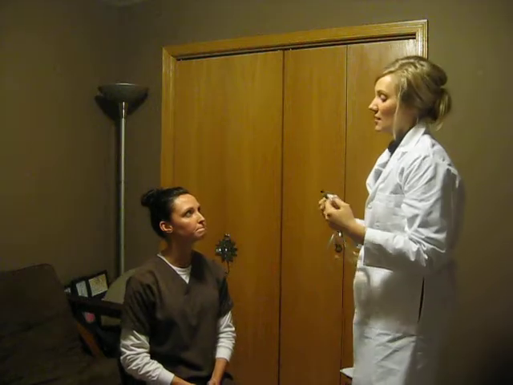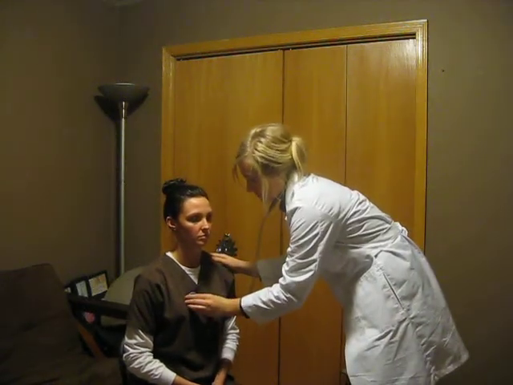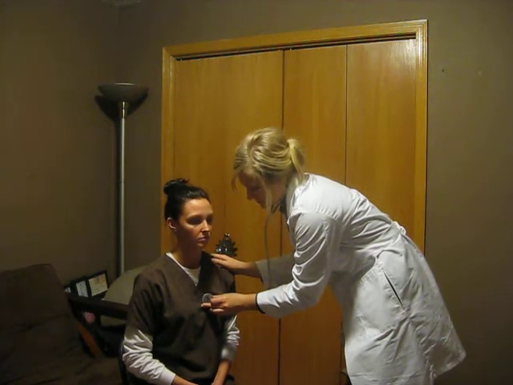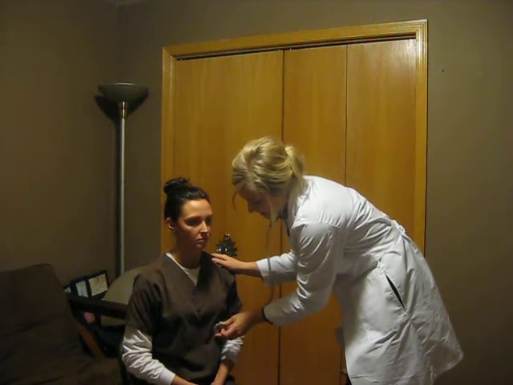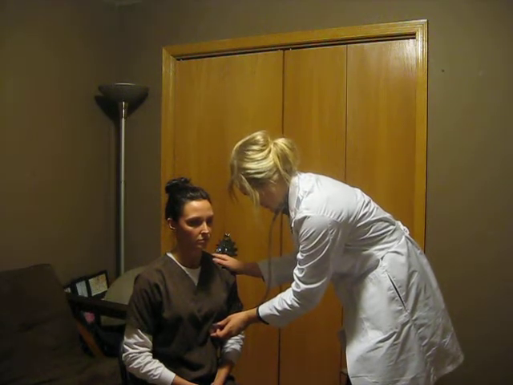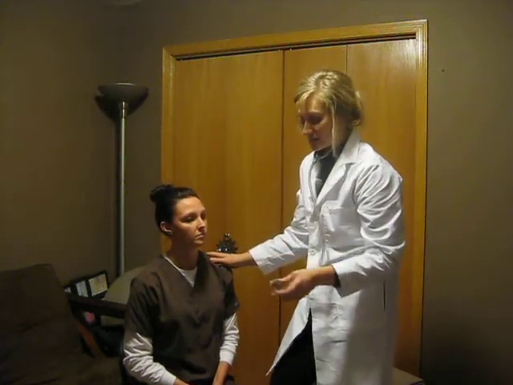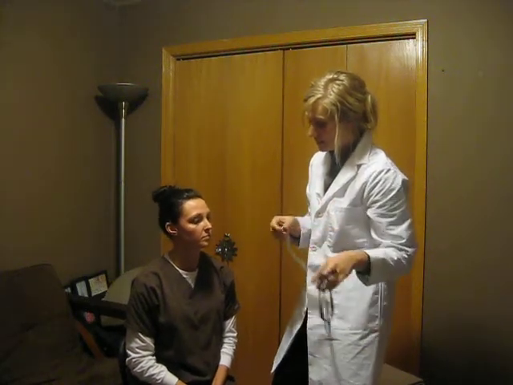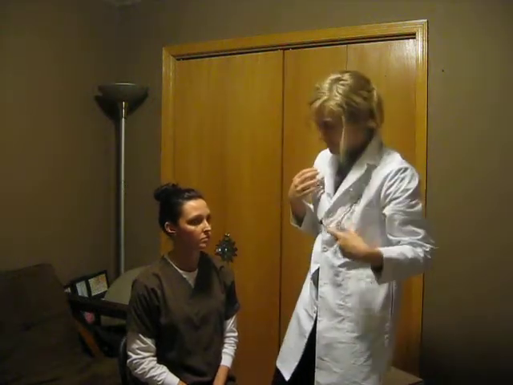I'm going to auscultate with the bell of the stethoscope to the 4 areas here. So we have aortic, pulmonic, tricuspid, and mitral. These 4, aortic, pulmonic, tricuspid, and mitral, we're going to assess in this sitting position, leaning forward position, and then left lateral position. So that one is checked in 3 different positions.